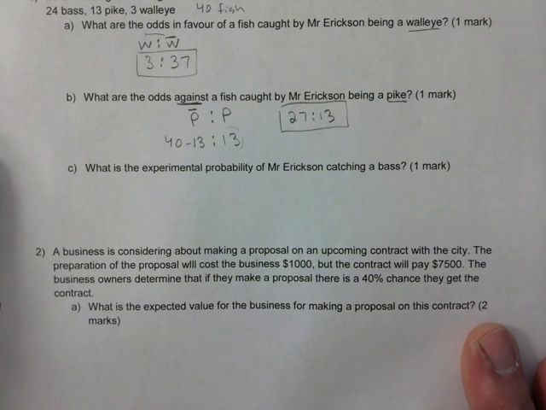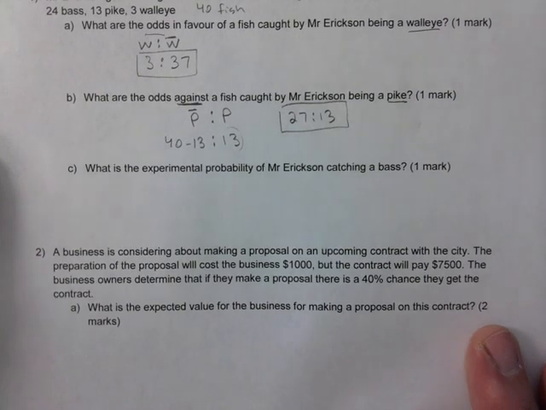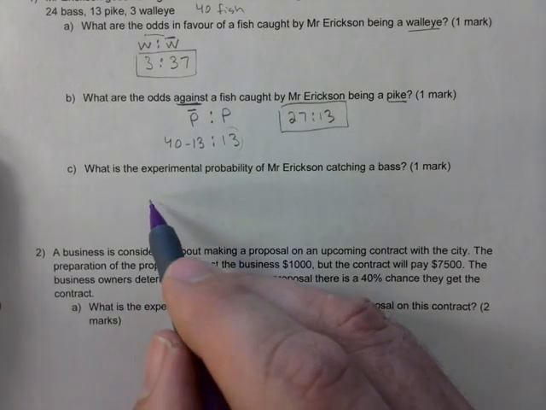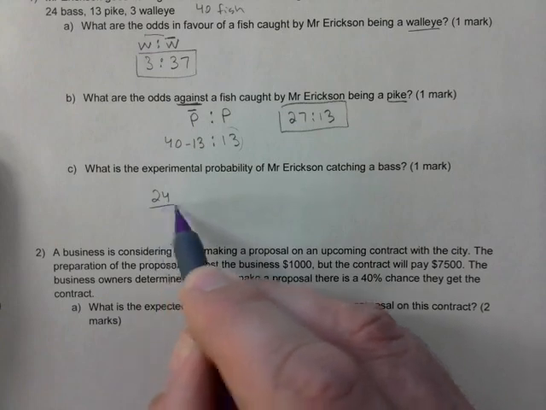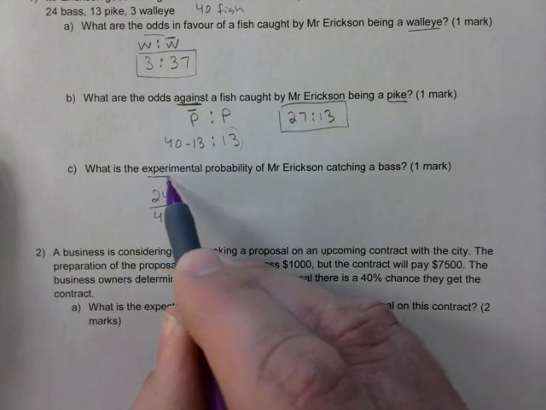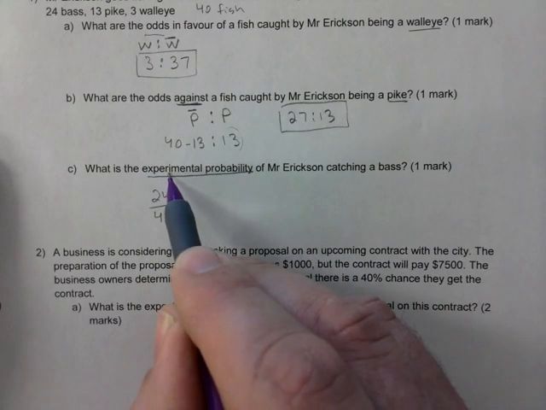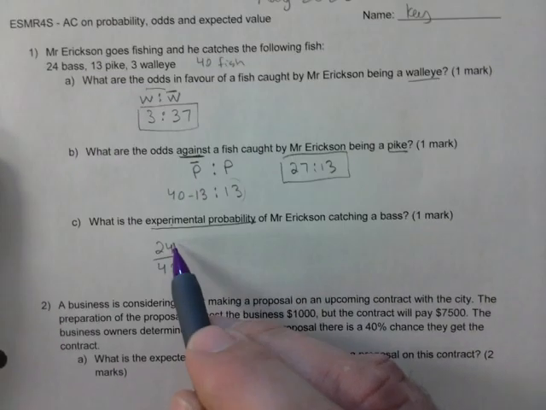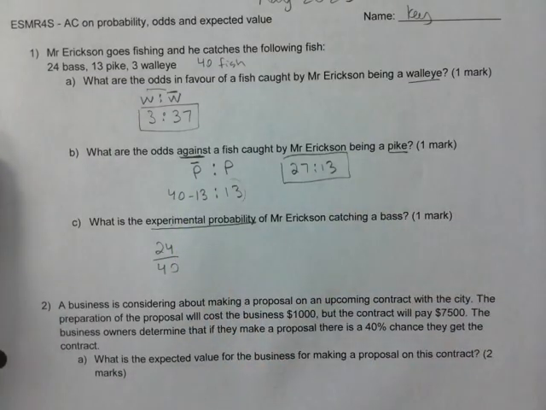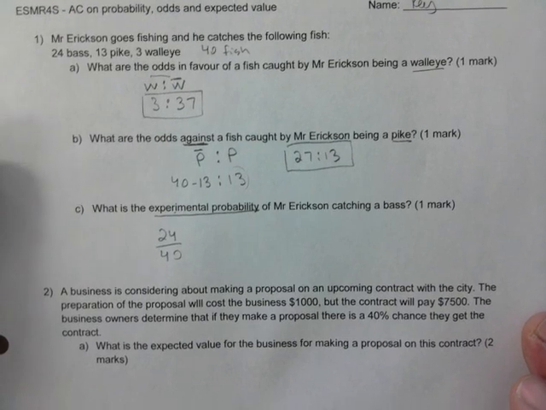What is the experimental probability of Mr. Erickson catching a bass? So that would be 24 over 40. And the word experimental should not scare you because this is based on what happened, right? That's why you can't call it experimental. Okay.